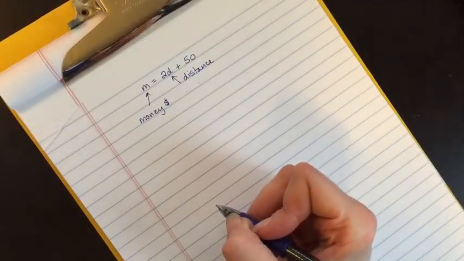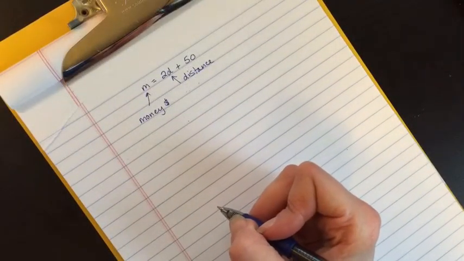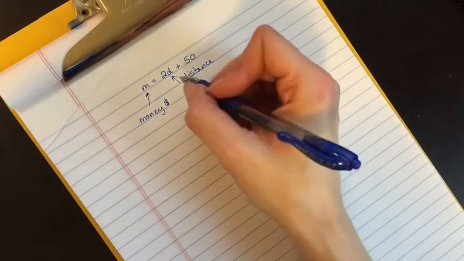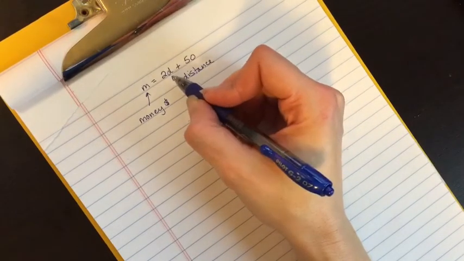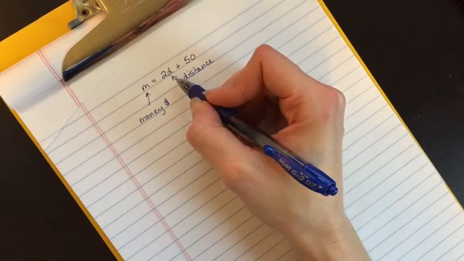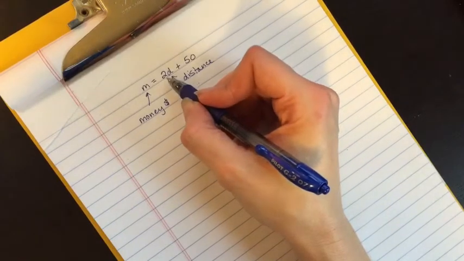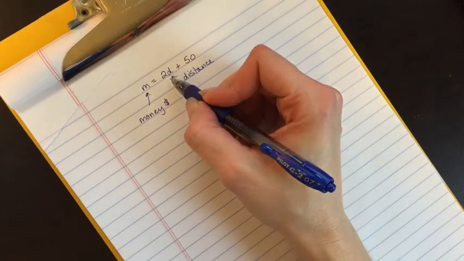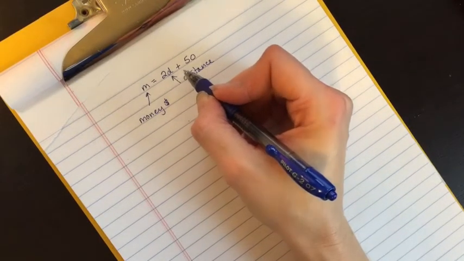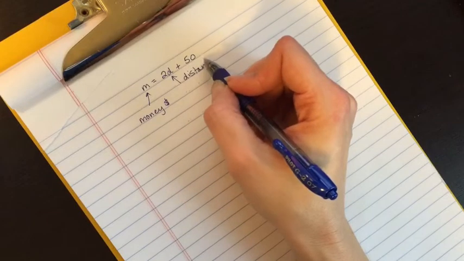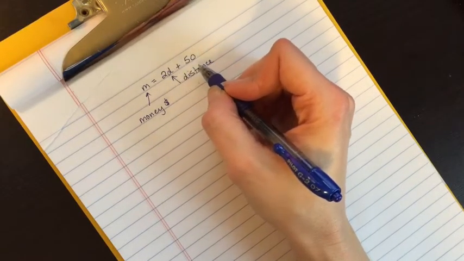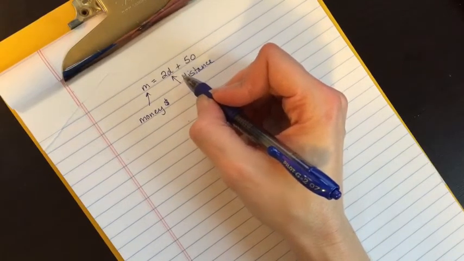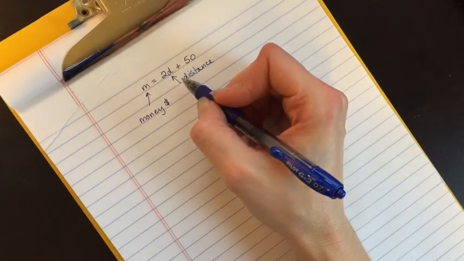Problem number 3 asks about Jason participating in a walkathon. The equation here represents how much Jason will earn for each kilometer that he walks. The rate is 2, which represents $2 for each kilometer that Jason walks. The 50 represents a flat fee. It's also called our y-intercept.